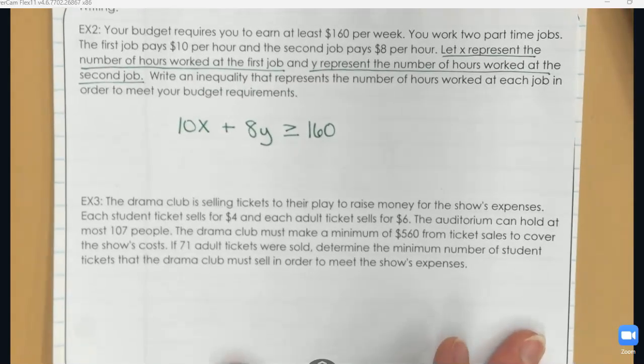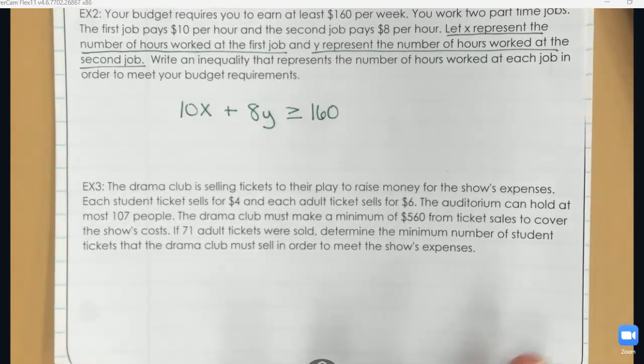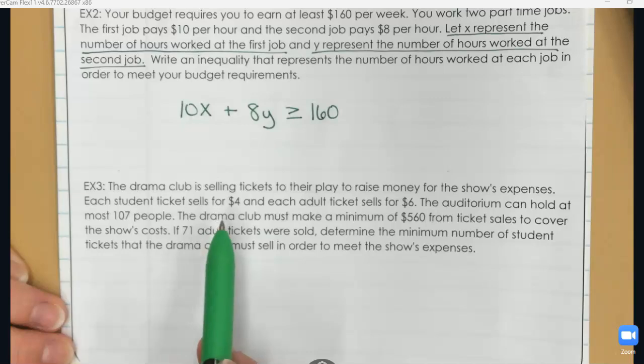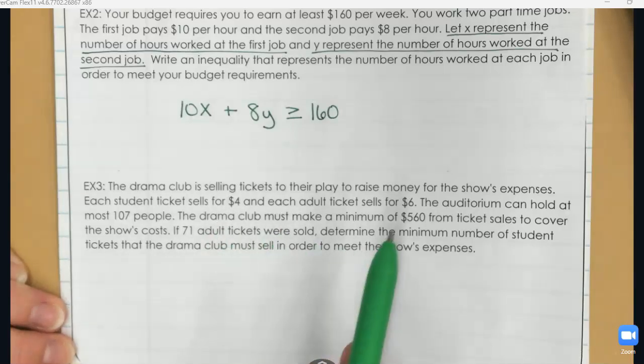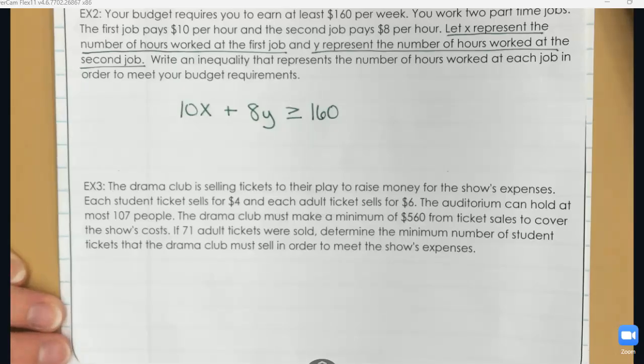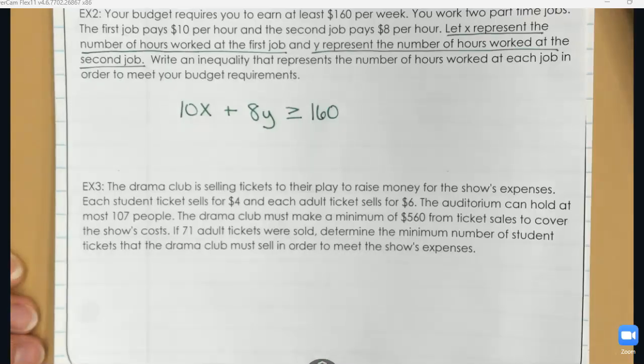Okay, if the drama club is selling tickets to their play to raise money for the show's expenses, each student ticket sells for $4 and each adult ticket sells for $6. The auditorium can hold at most 107 people, and the drama club must make a minimum of $560 from each ticket sale to cover the show's cost. If 71 adult tickets were sold, determine the minimum number of student tickets that the drama club must sell in order to meet the show's expenses.